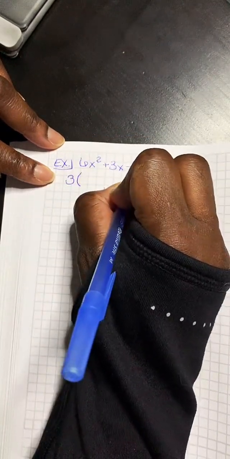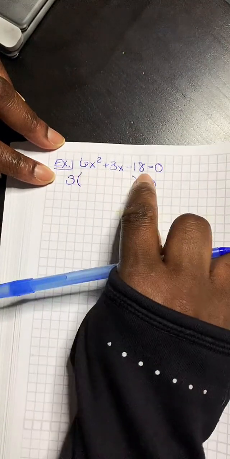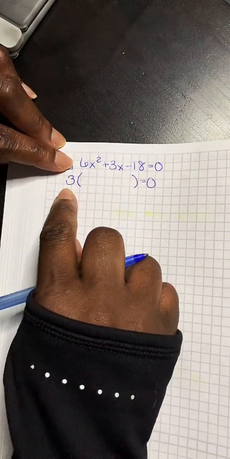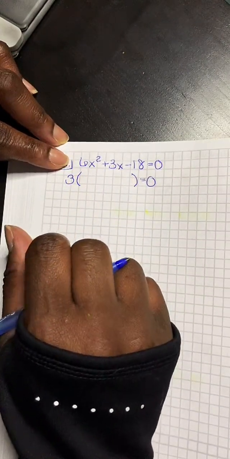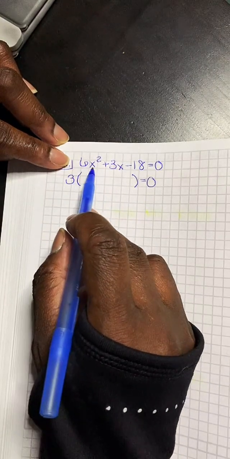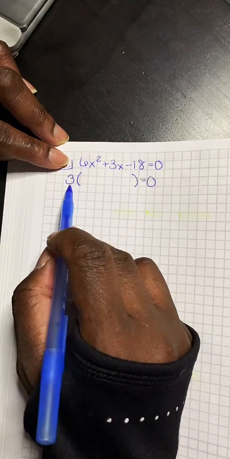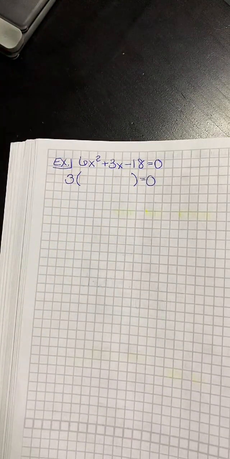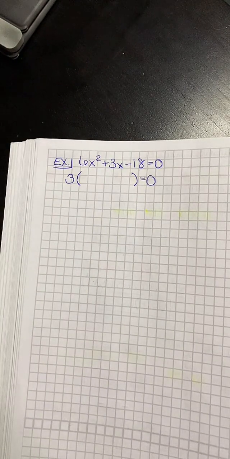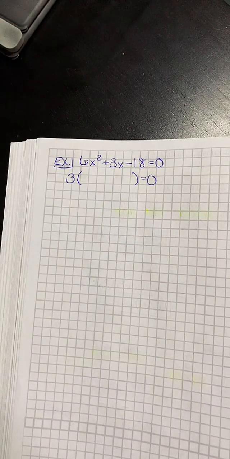Now we're going to take our original equation and divide everything by 3. What do I get when I divide 6x squared plus 3x minus 18 by 3? Put it in the chat. Yep, you can divide both sides by 3.